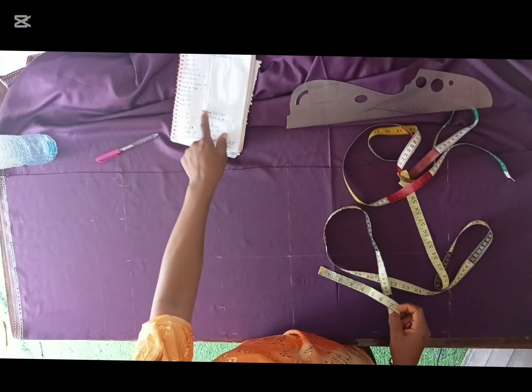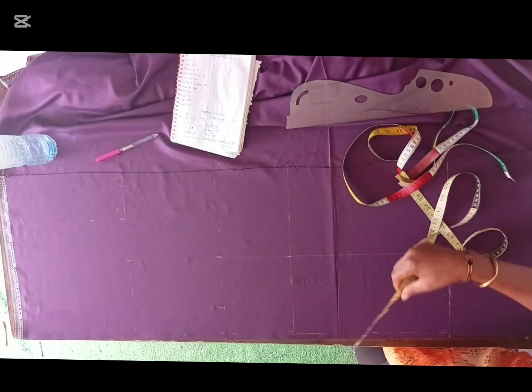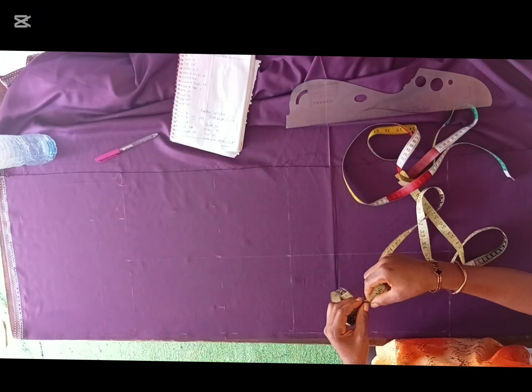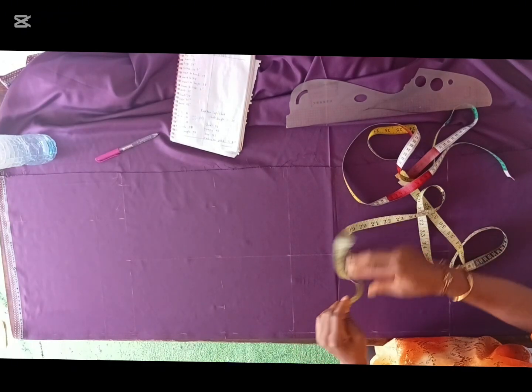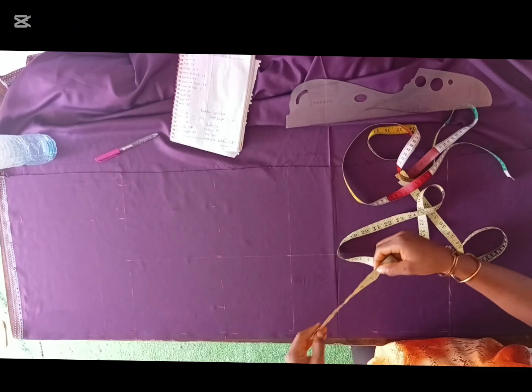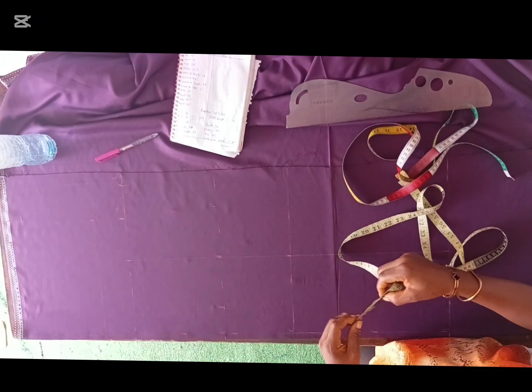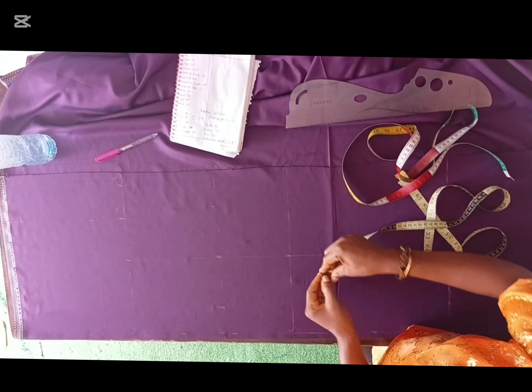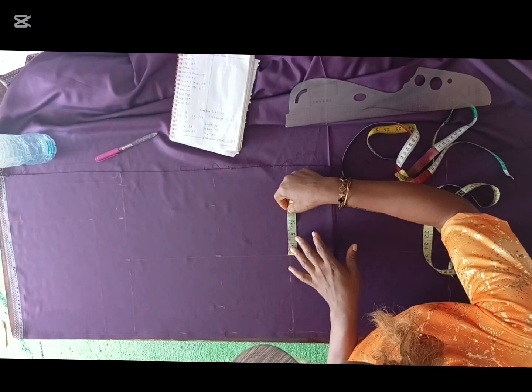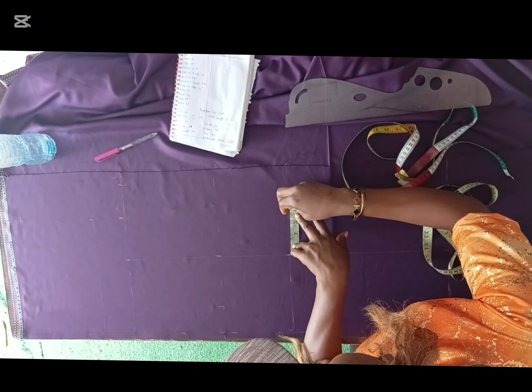Get your round knee measurement. It is not constant. Take your measurement on how wide you want your knee to be and divide that by 4. Next is to get your calf. If you're using the calf measurement, divide that same figure by 4. Place it on the right side and on the left side, just as you can see me doing in the video.